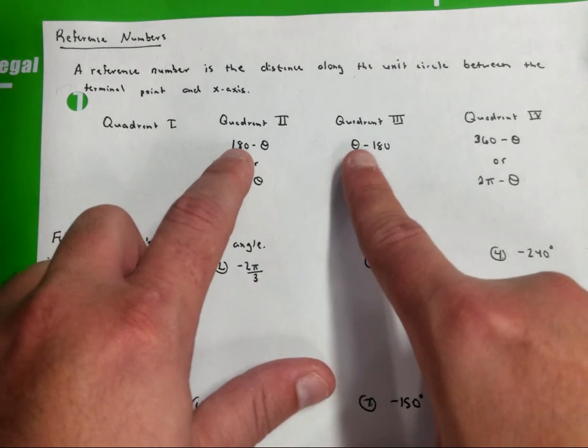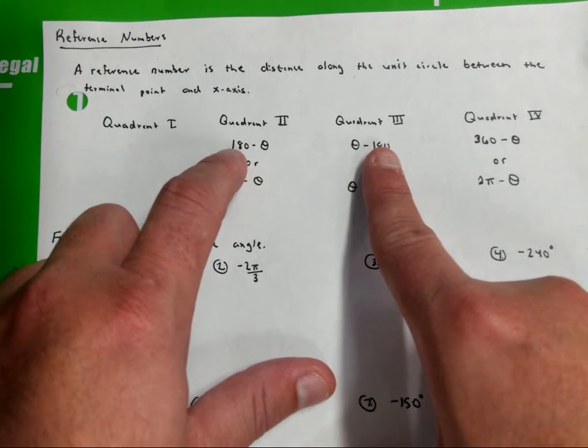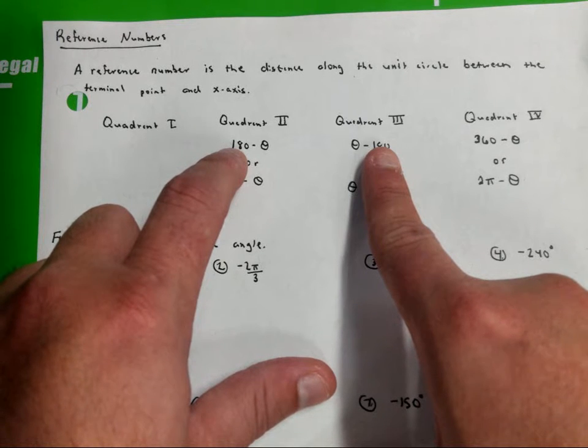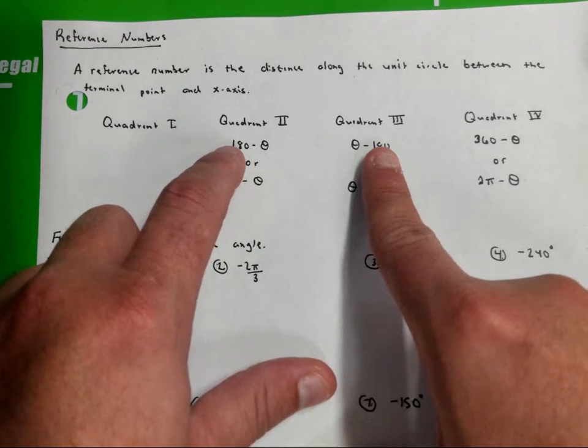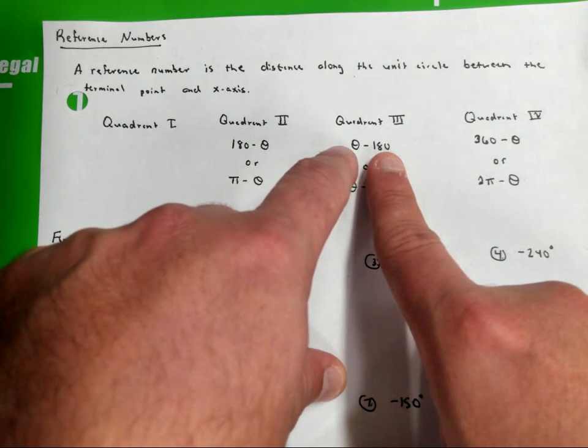Now you say, Mr. Chester, how do you remember which one goes first? You always put the bigger number first when you're subtracting. So in quad 2, your angles are smaller than 180, so 180 is going to come first. In quad 3, your angle is going to be bigger than 180, so it comes first. Does everybody see that?